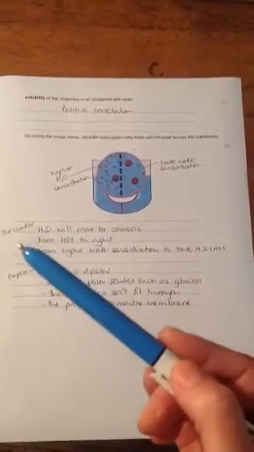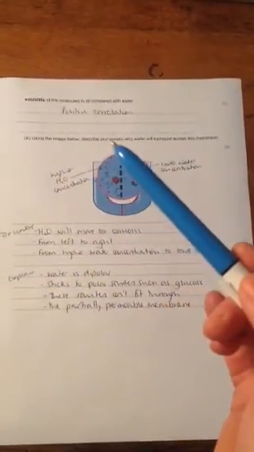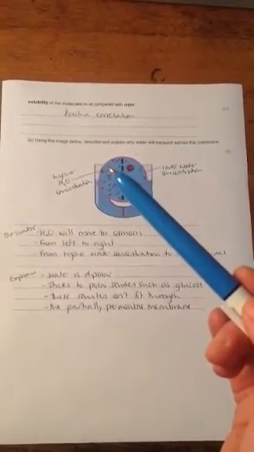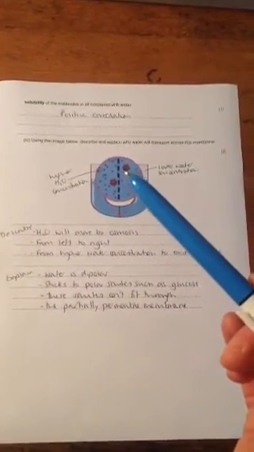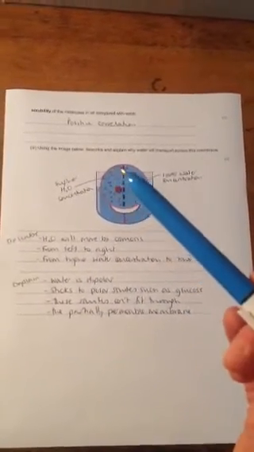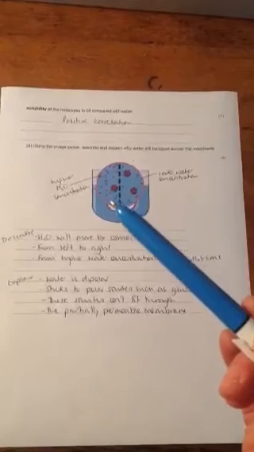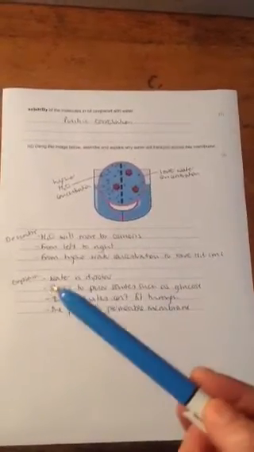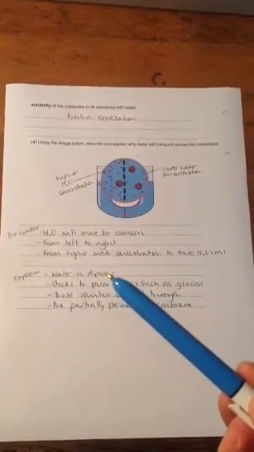Okay, so describe, using the method describe and explain. Describe, water will move by osmosis from left to right. Okay, from a higher water concentration to the lower water concentration. Can you see how much higher water concentration, those little things, there you go, to the lower. Okay, explain why. Water is dipolar.